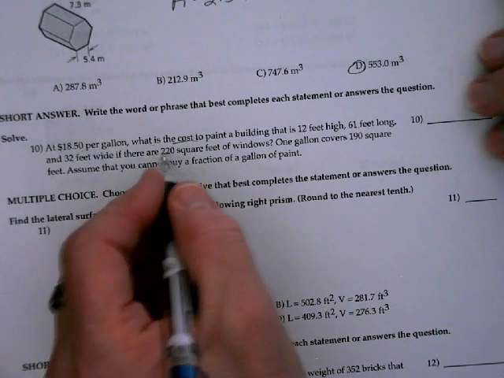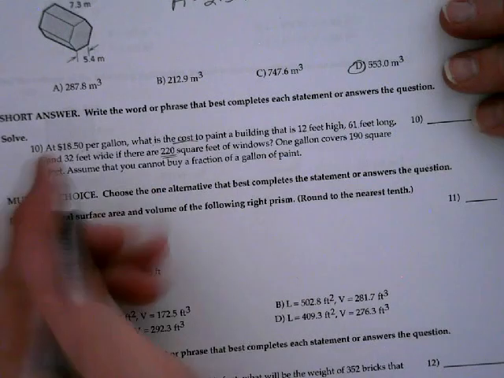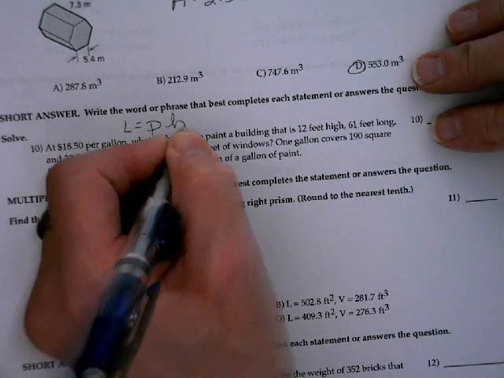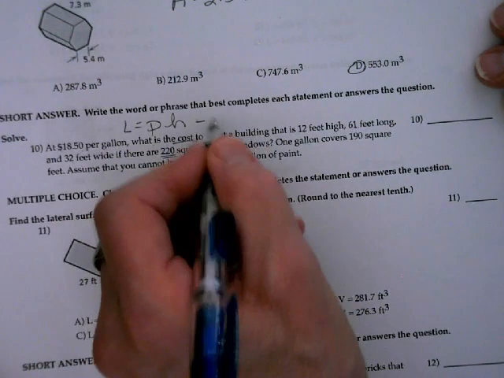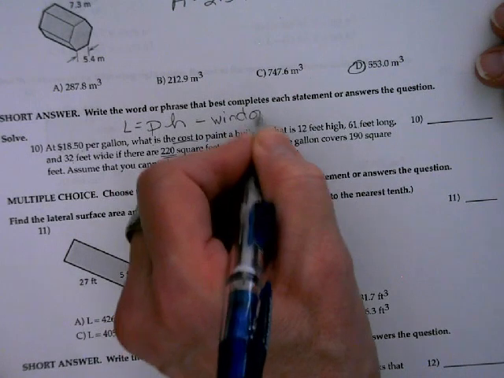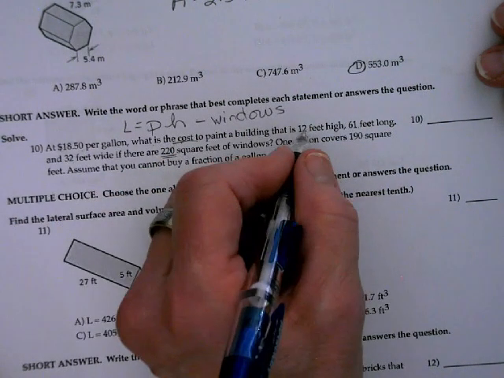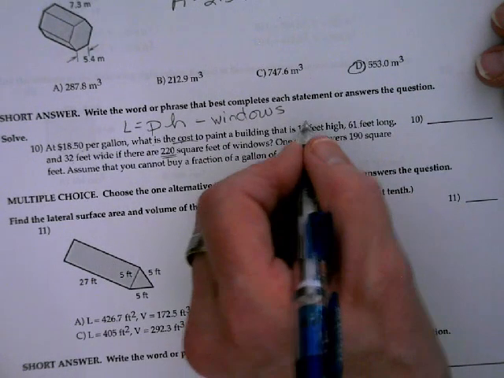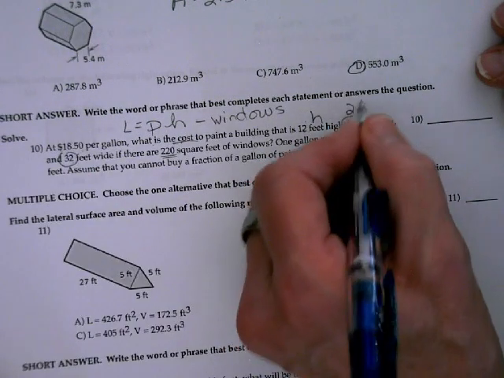$18.50 a gallon. What is the cost? So they want to know the cost to paint a building that's 12 feet high, 61 feet long, and 32 feet wide. So that'll be easy to find the surface area of that guy. But there's 220 square feet of windows. Once we find the surface area of this building, you won't paint the roof, you won't paint the floors, so you just take the perimeter, you're finding the lateral surface area, perimeter times the height, and then we're going to take away 220 for the windows.